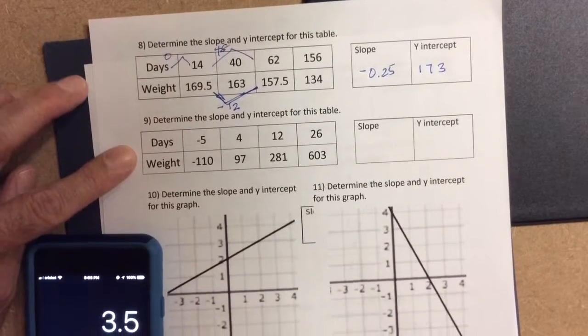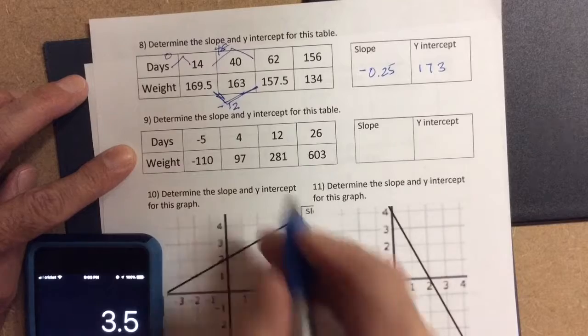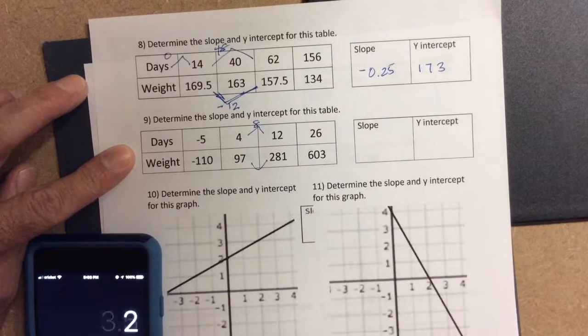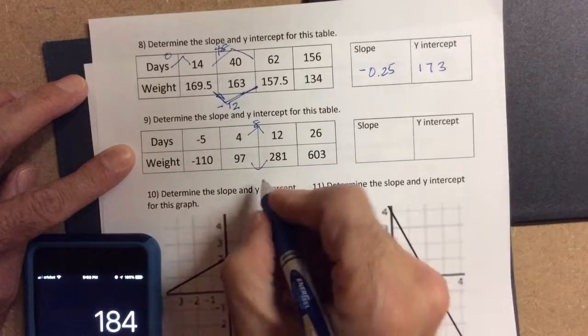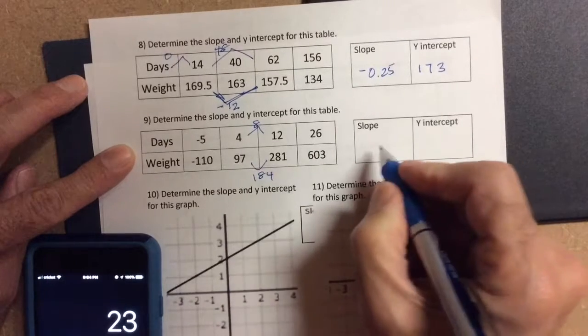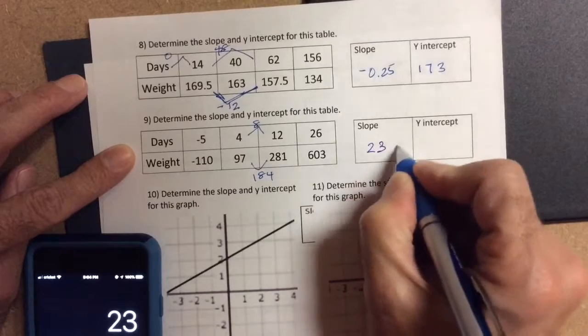Stat edit. Number 9, stat edit. Aren't you glad you can do that? Because I've got to do this. 281 minus 97. 184 divided by 8. So the slope is 23.